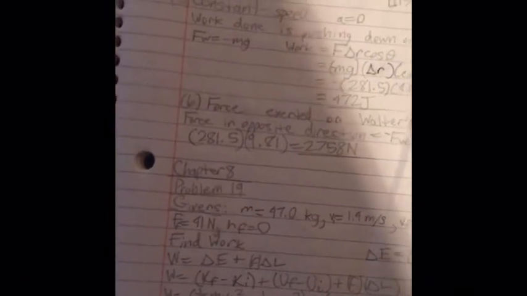And then for B, it was what was the total force exerted on Fuel's teeth during the lift. So I defined force, and since it's in the opposite direction, I had a positive. The force was negative, but since it was already negative before, it changed to positive. So I did mass times g that I was given, and that gives me 2,758 newtons.